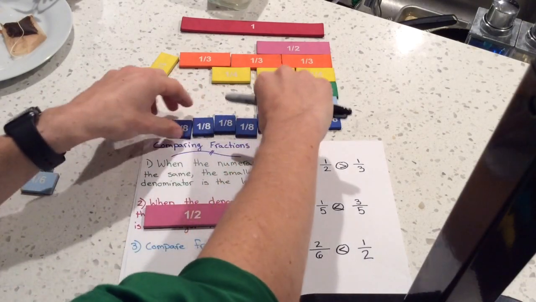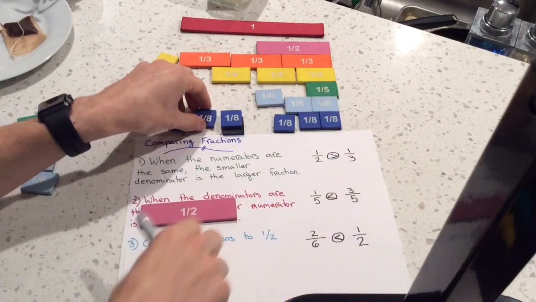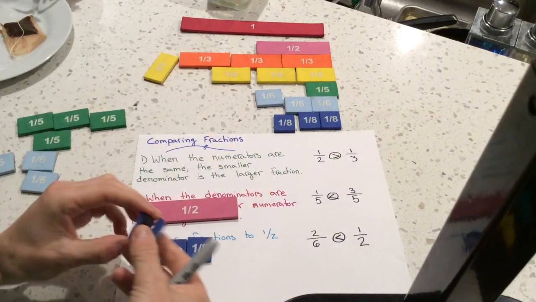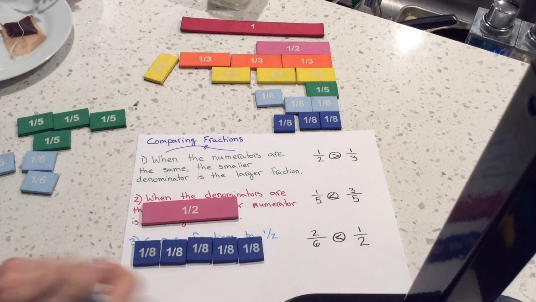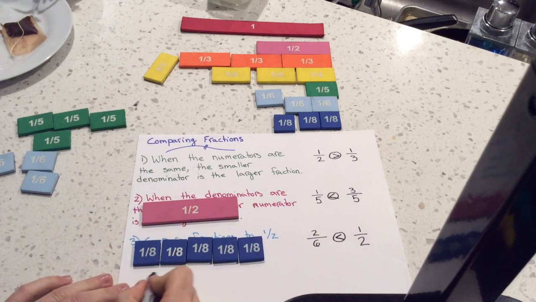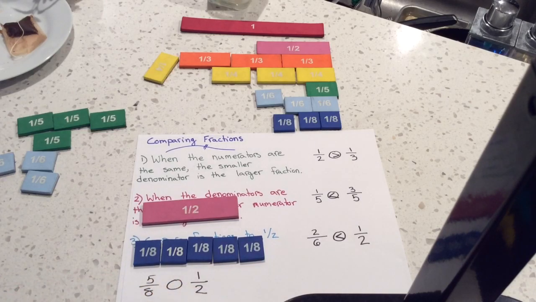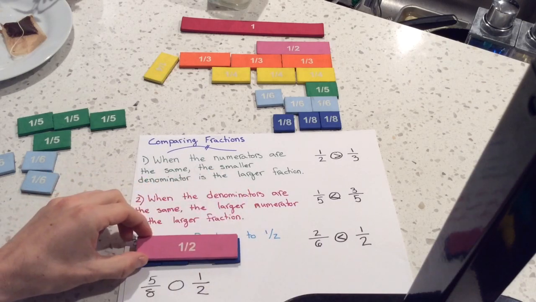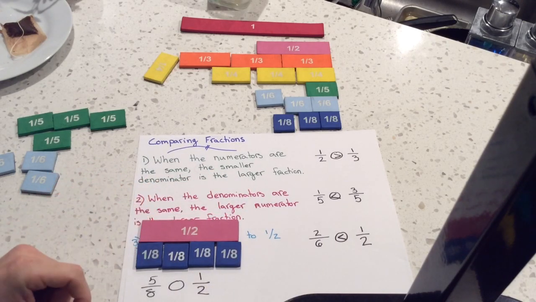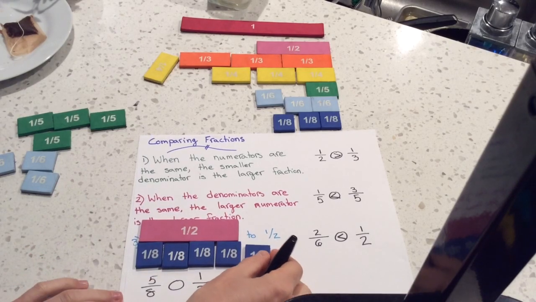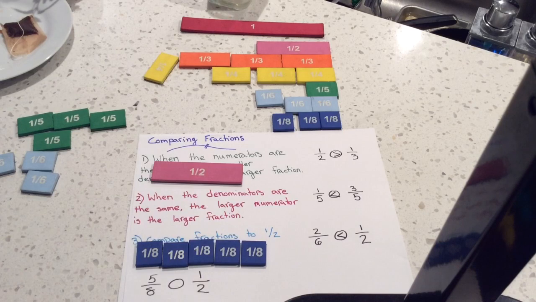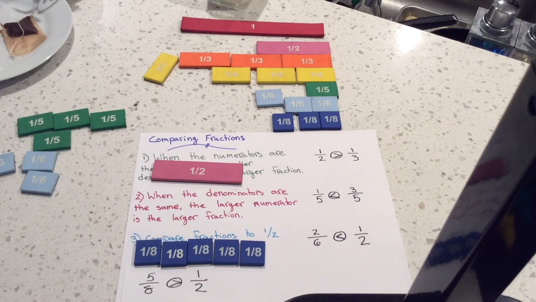So I might use 5/8 now. 1, 2, 3, 4, 5. So if I wanted to compare here, I'm comparing 5/8 to 1/2. And so if I think about my denominator is 8, my brain is saying, what is half of 8? And I know that 4 is half of 8. Here are my 4/8 showing that it's equal to 1/2. So if I had an additional 1/8 piece, it must be greater than 1/2.